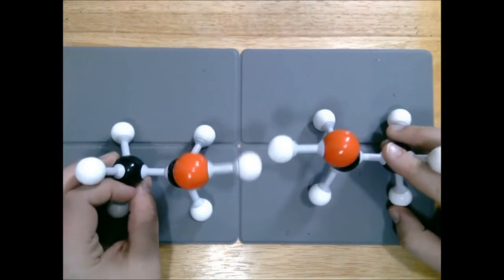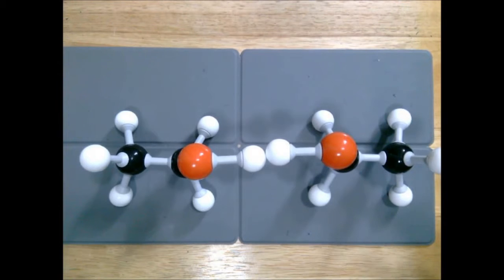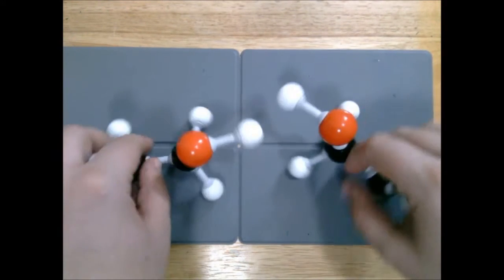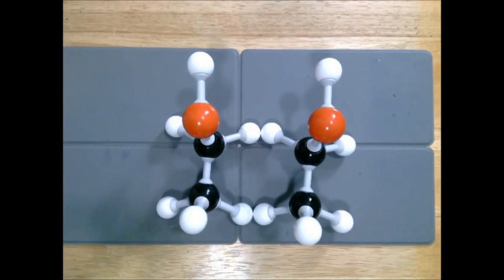Now, if I take these two, which I have already noted are identical despite being mirrors of each other, and I rotate them to place them side by side, you should be able to see that they are in fact identical to each other in structure and position.